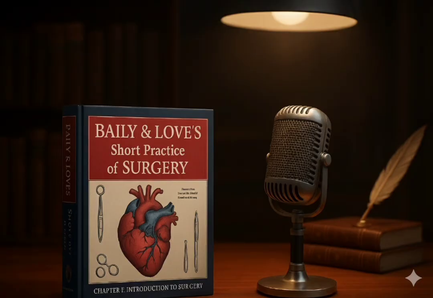That would arguably be the Zeus robot, which was launched around 1996. Zeus was a true master-slave system. It offered key advancements like motion scaling, where large hand movements are scaled down to tiny instrument movements, and tremor correction. And Zeus achieved some major firsts, didn't it?